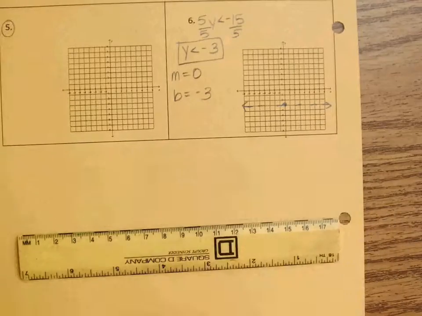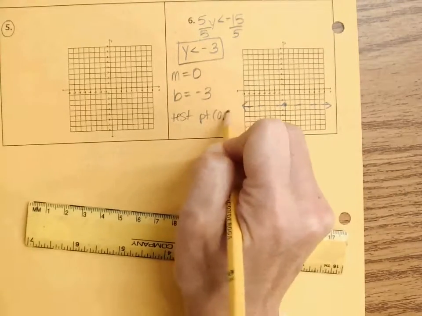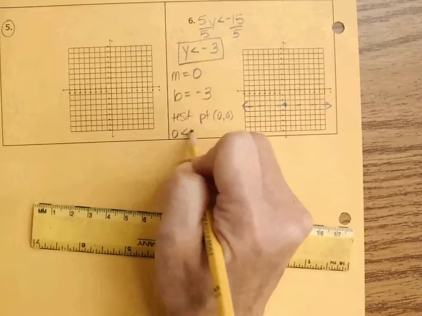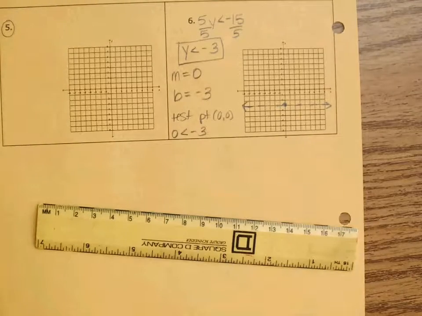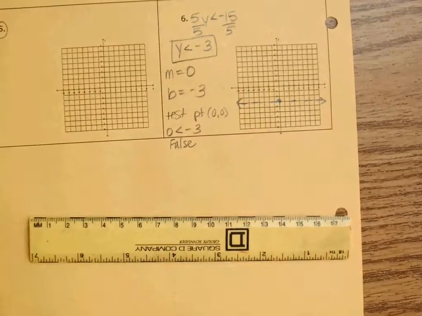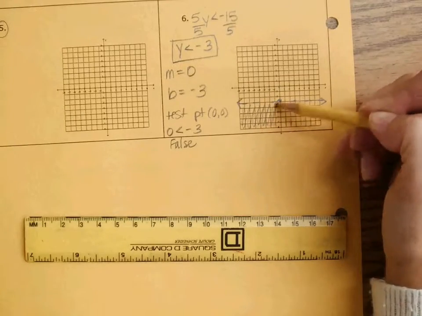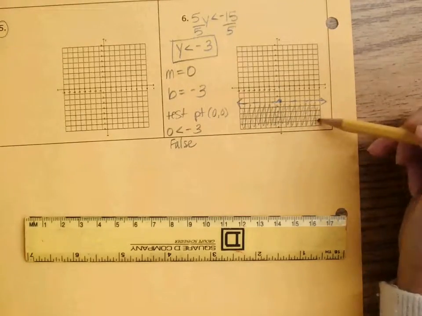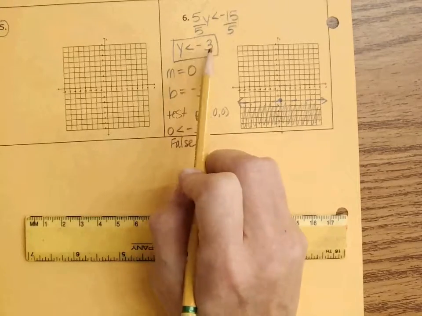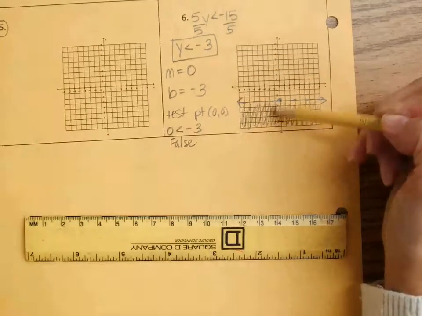So anyway, this time we can do a test point. My test point can be 0, 0. I put 0 in for y. 0 is less than negative 3. Well, again, that's not true. This is false. And so at 0, 0, I don't shade. I would shade below. And then, again, the other way that you would know all your y values are less than negative 3, well, that's why we're shading to the decreasing y values, because that's what the inequality says.